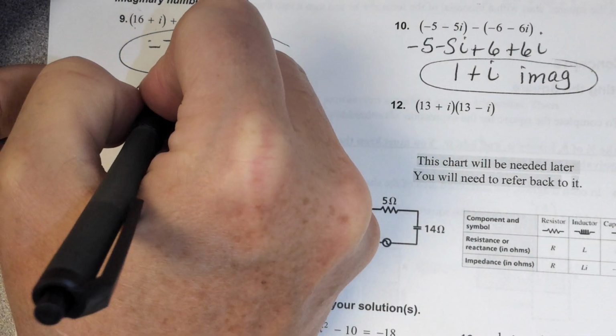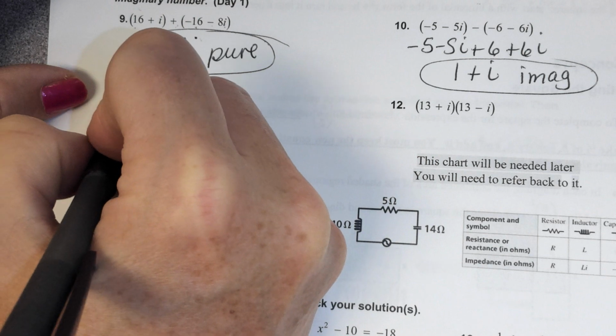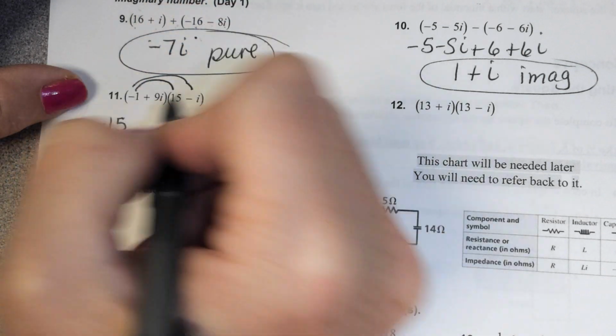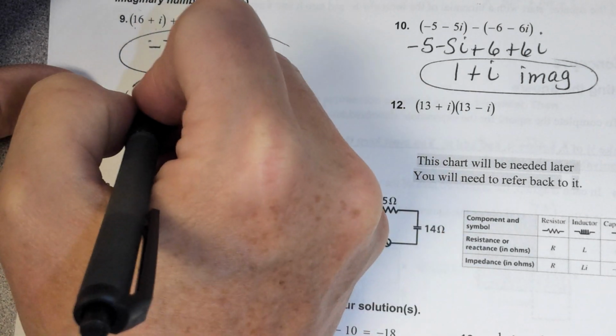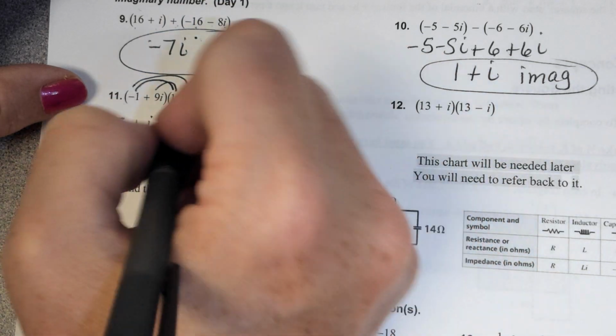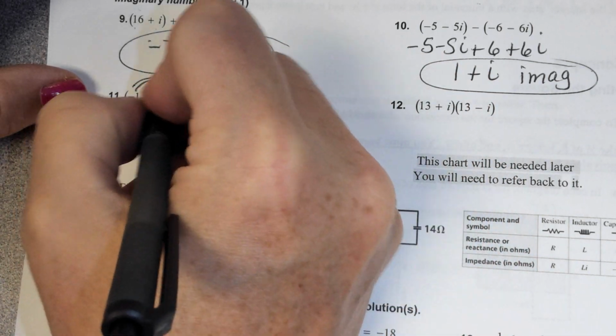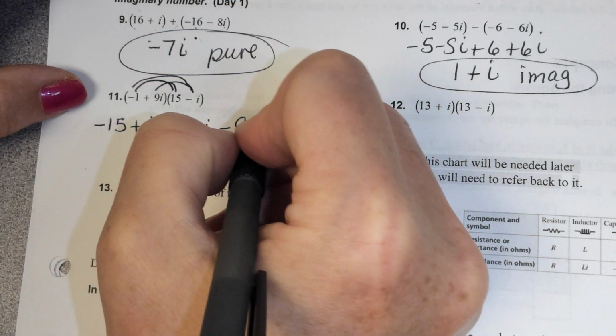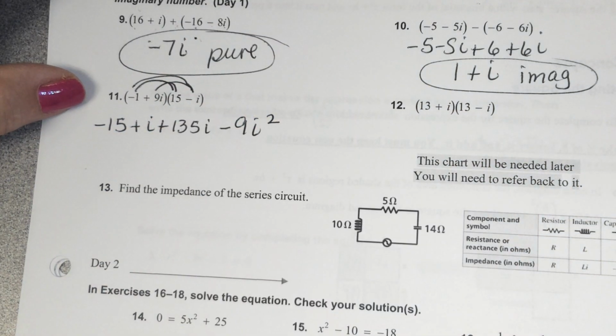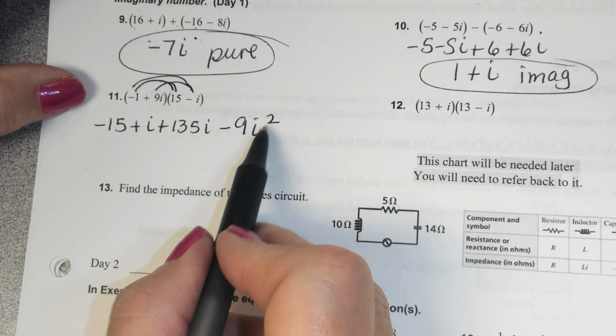So I have to multiply this times this, which is negative 15. This times this is positive i. That's going to be 90 and 45. That's 135. That's going to be negative 9i squared. What is i squared again?